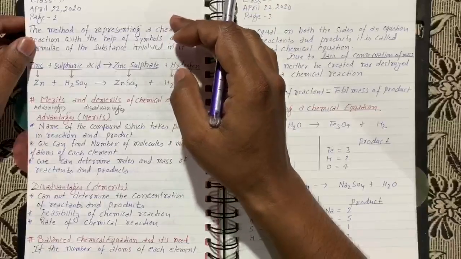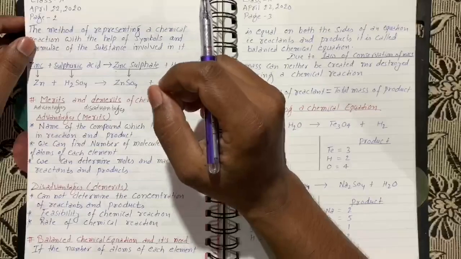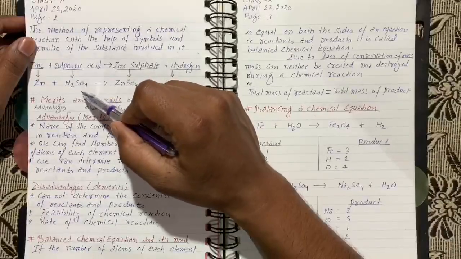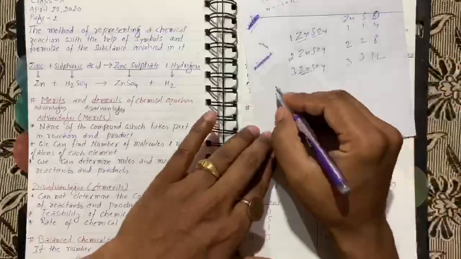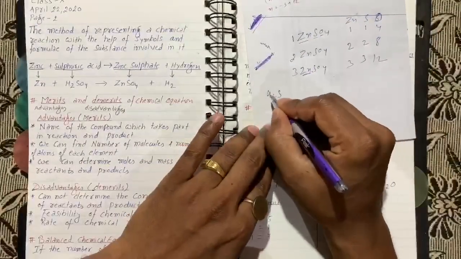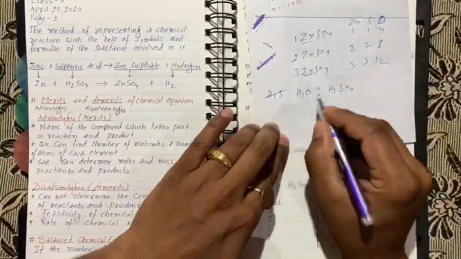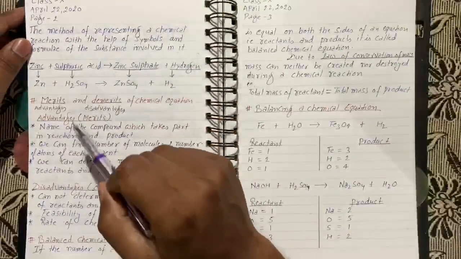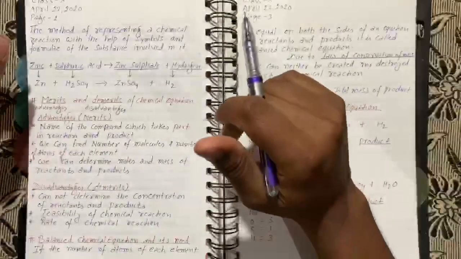Generally we use water as a solvent, because I told you in class 9 that water is a universal solvent. So if H2SO4 is taken in the diluted form, it is not mentioned what the ratio of dilution is. Ratio of dilution means how much water you have taken and how much H2SO4 you have taken; it will not be mentioned here. So we cannot determine the concentration of the reactant and the product, how pure it is, or if diluted, to what extent it is diluted. That has not been mentioned.